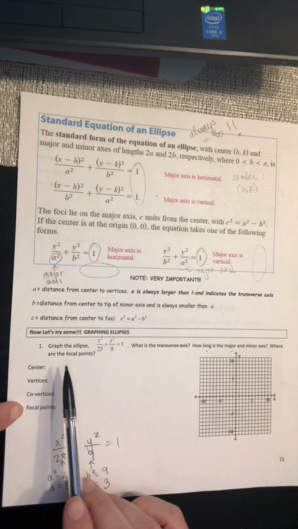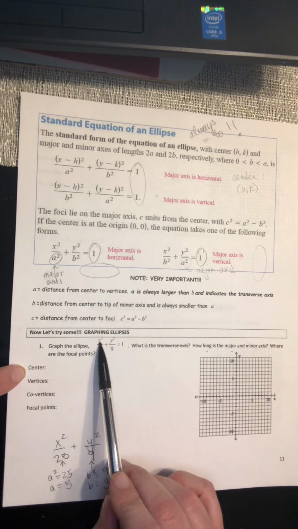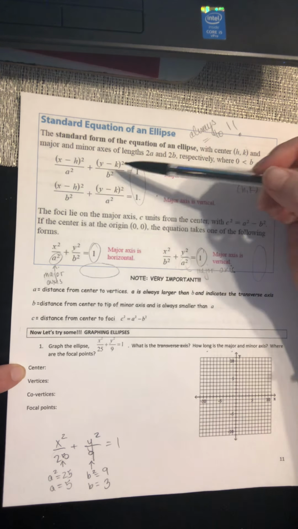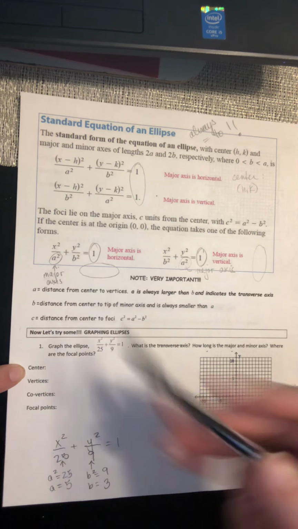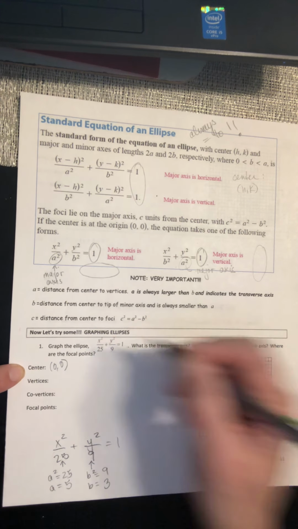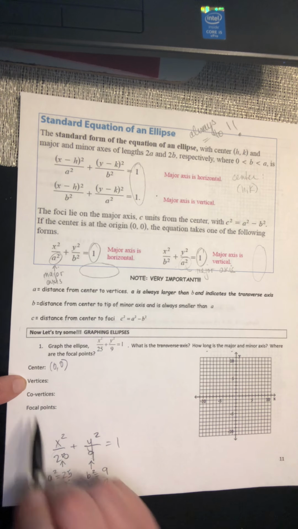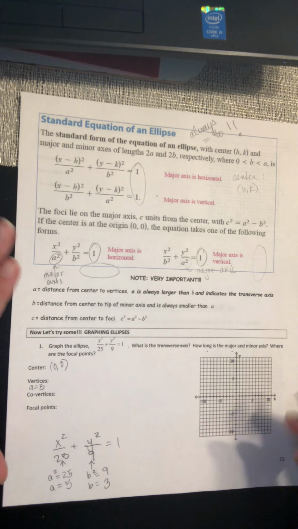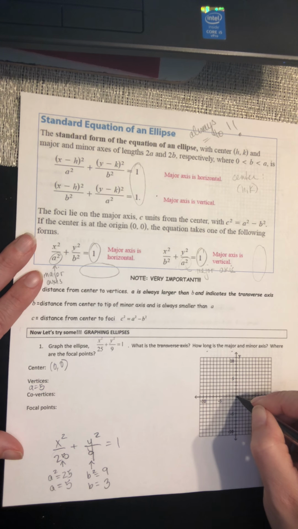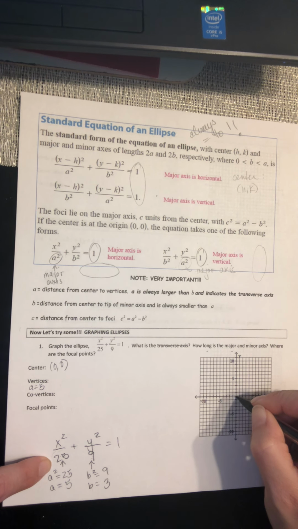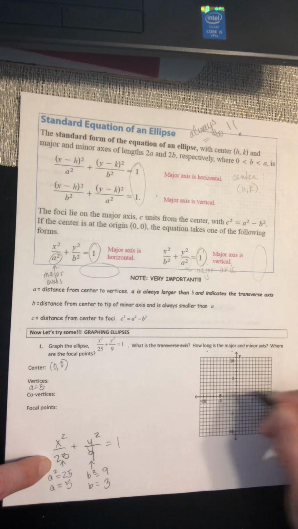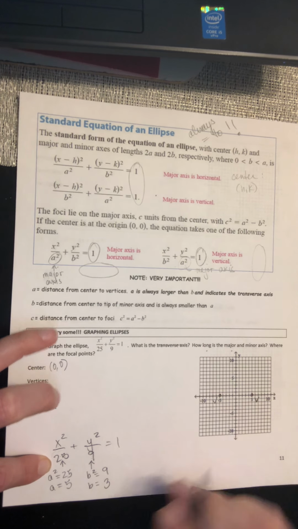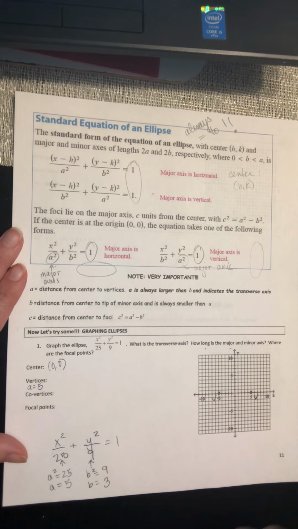So right now, the center is 0, 0, because if you look, there's nothing added or subtracted to x and y. It doesn't have a set of parentheses or a binomial squared. So this is just 0, 0. My vertices always use the value of a. So a is 5, just like I would with a circle. I'm going to count in the x direction because it's under x, spread out 5 and then 5, and label those with a V so that you can see those are my vertices.